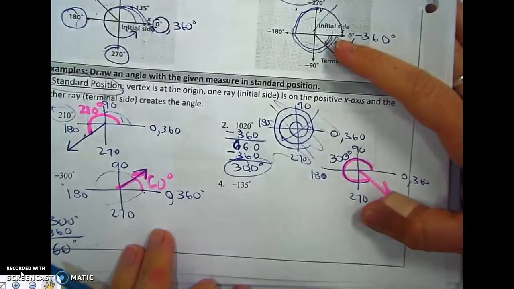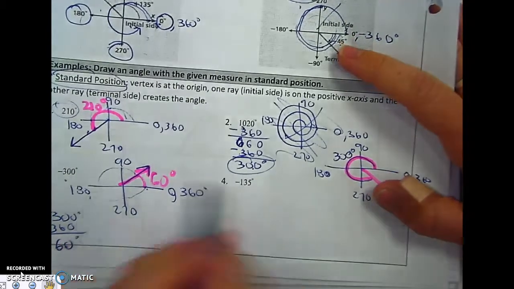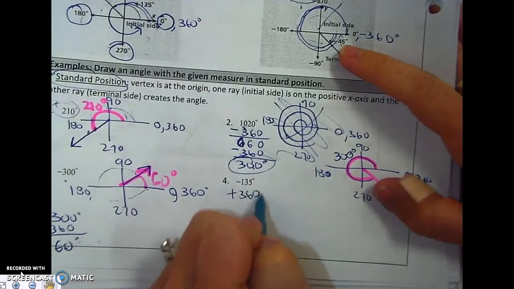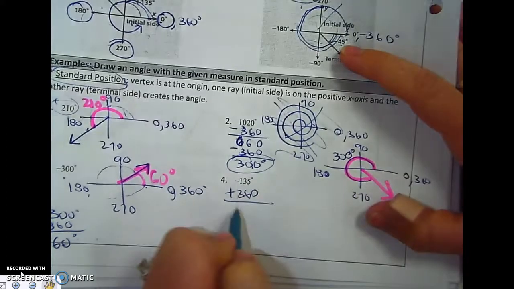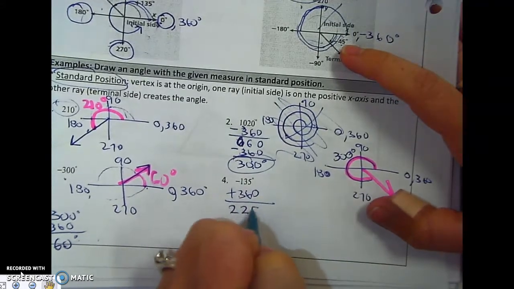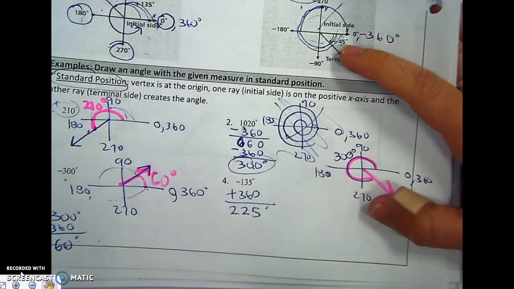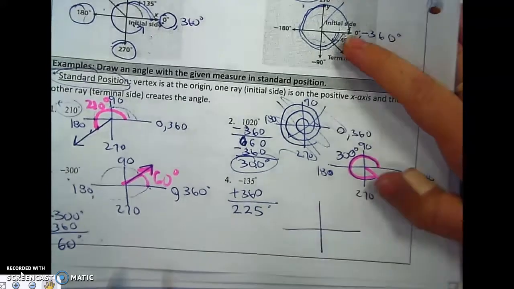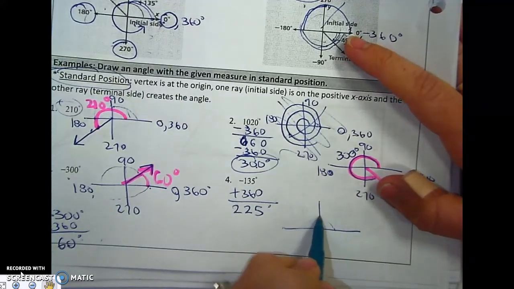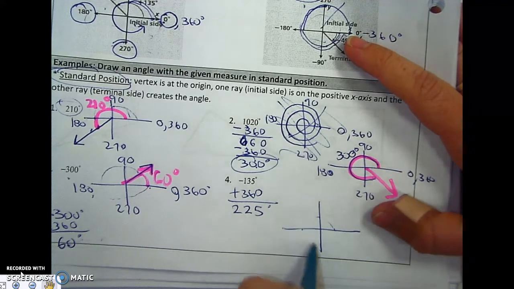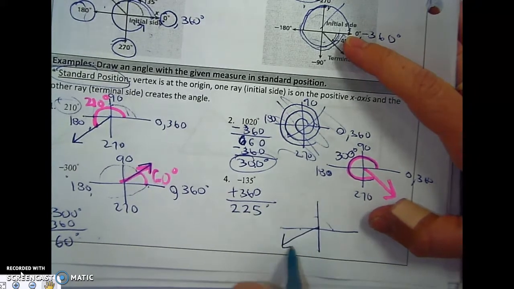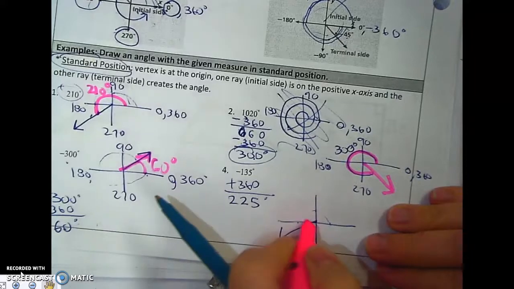All right, negative 135. I don't like living in a negative world. So I'm going to add 360. And when I do that, I get 225. Okay. So when I draw this, I'm at 0, 90, 180, 270 is too big. So it's about here. So I'll show my work.